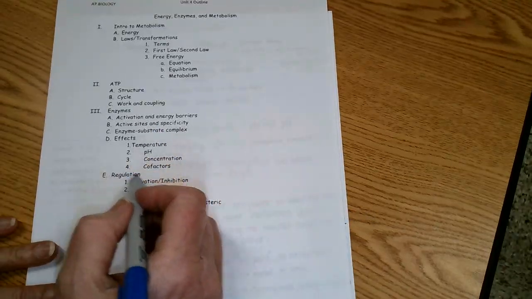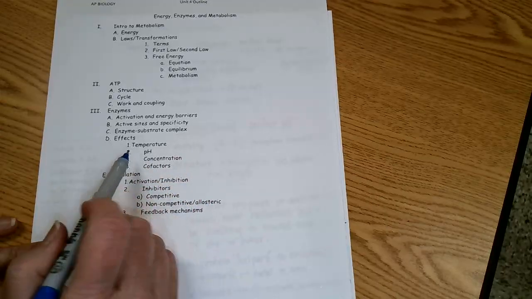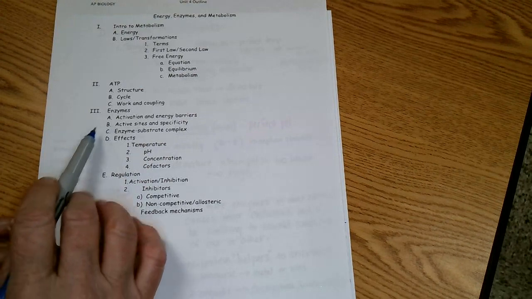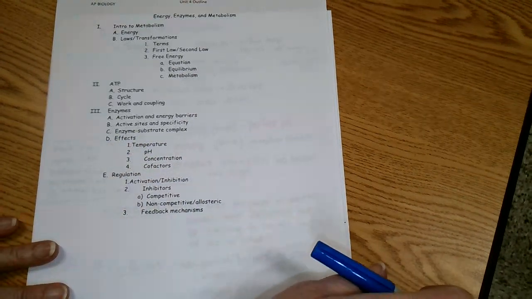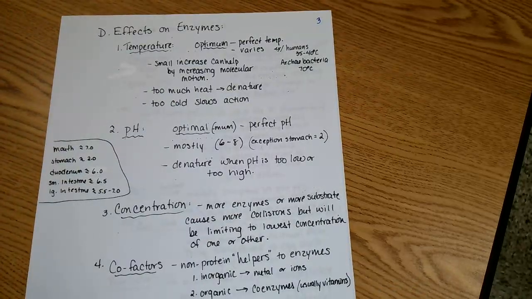And now we're going to talk about the effects. How does temperature, pH, concentration, and cofactors affect enzyme action? And then we'll eventually get to regulation, okay? So let's take a look at this, all right?